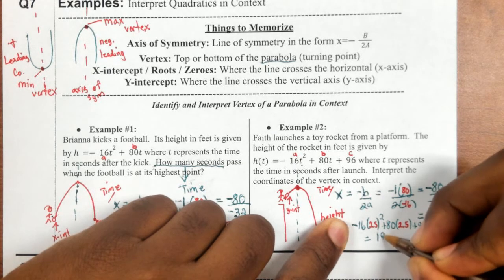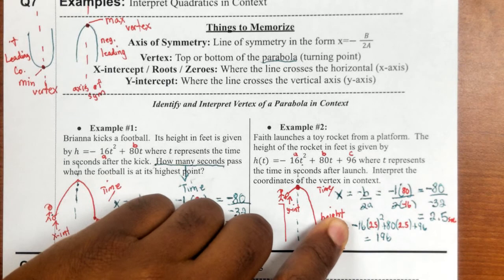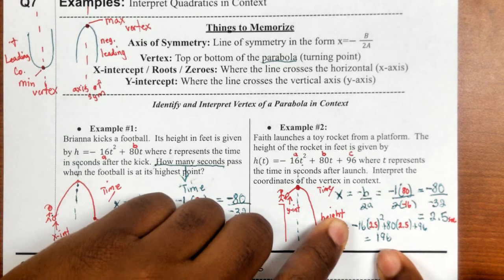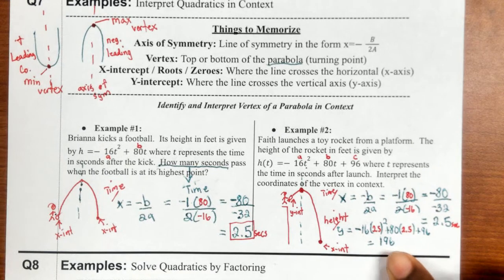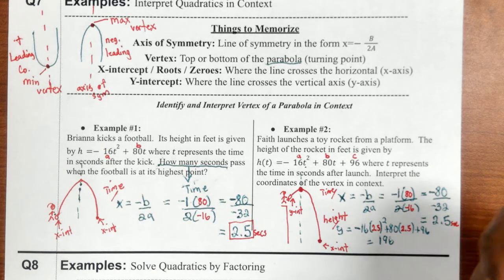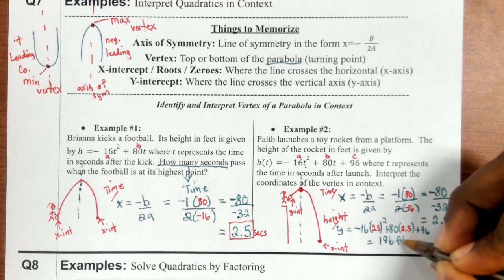So that is the height, or the highest point, which the rocket got to when it launched from the platform, okay?